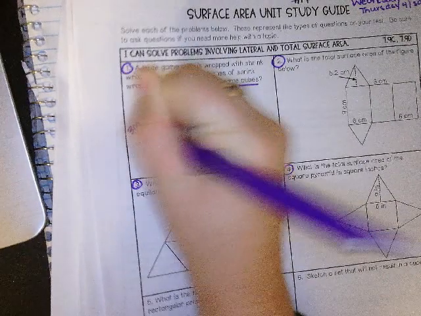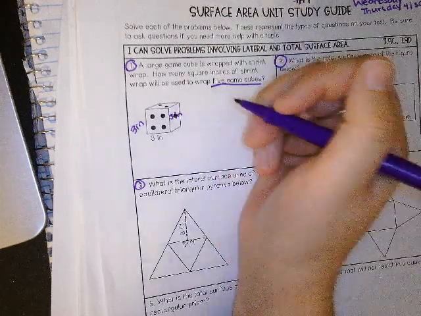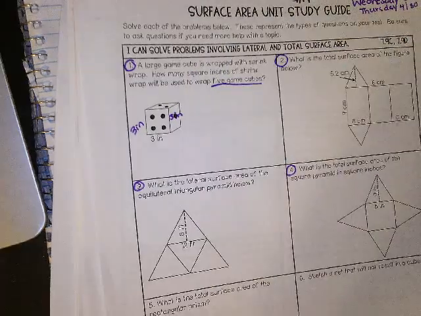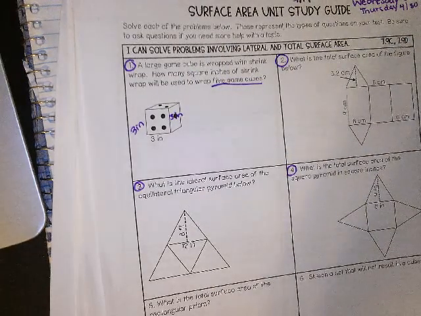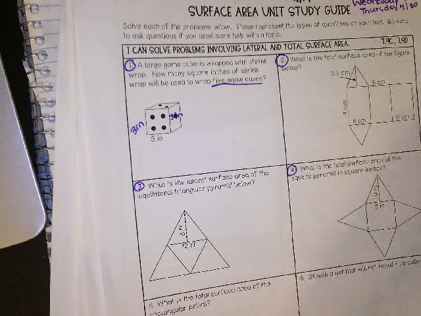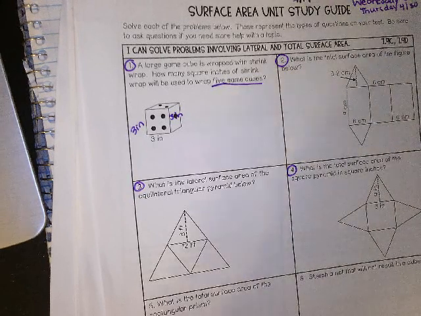So a cube has 6 faces, but we only have 3 of those faces showing right now. Now the faces of a cube, they're all squares, so that means all the dimensions are the same. So what I'm going to do is I'm only going to find the dimensions and the area of one of these squares, but I'm going to multiply it by 6 so that I can figure out the surface area.